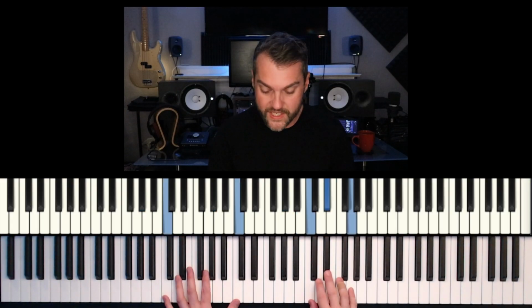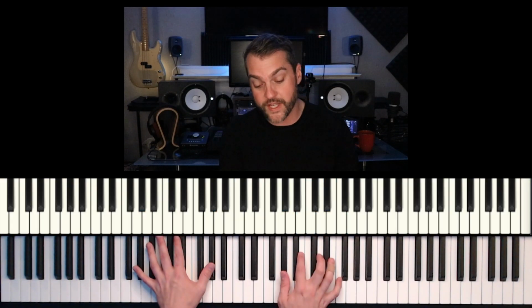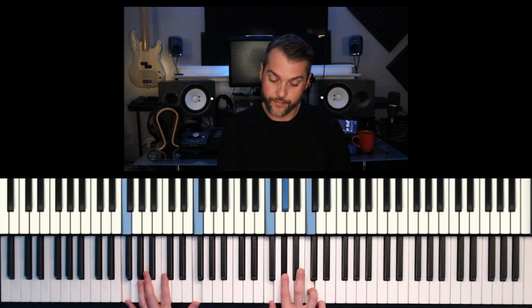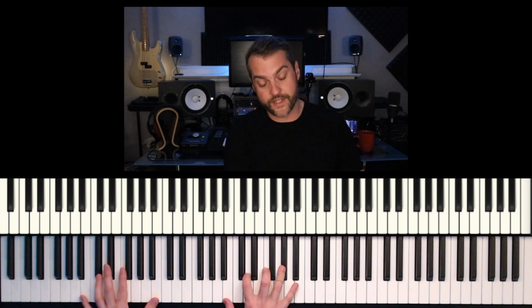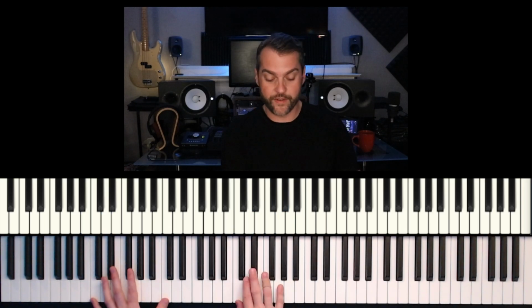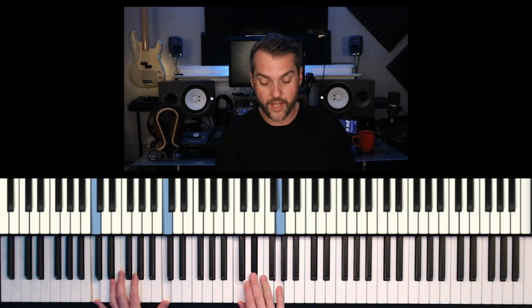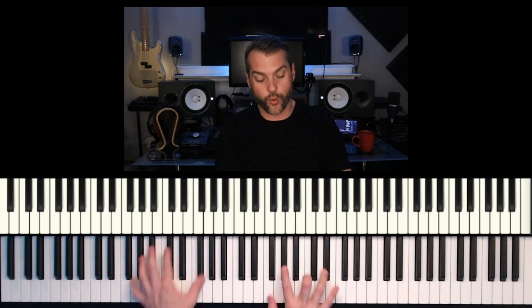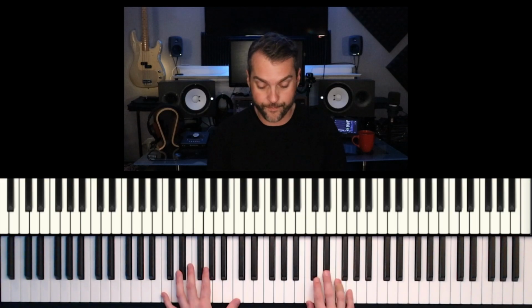So let's try this out. We have C minor, instead of A flat major 7, let's play A flat diminished 7 to F minor, and then our D minor 7 flat 5, B diminished 7, back to C minor. Next we're going to try it with, instead of the A flat being substituted for a diminished chord, we'll try it on the F minor.